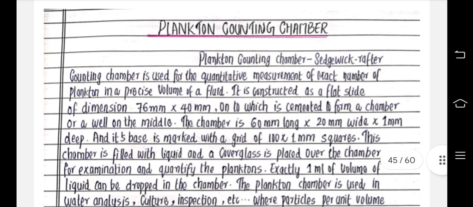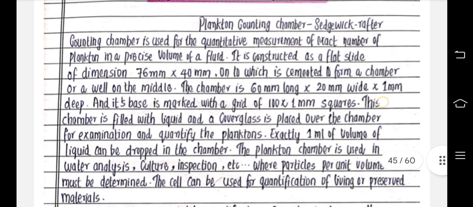Then plankton counting chamber. The Sedgwick Rafter counting chamber is used for the quantitative measurement of the exact number of plankton in a precise volume of a fluid. It is constructed as a flat slide of dimension 76 mm by 40 mm on which a frame is cemented to form a chamber or a well in the middle. The chamber is 60 mm long by 20 mm wide by 1 mm deep.